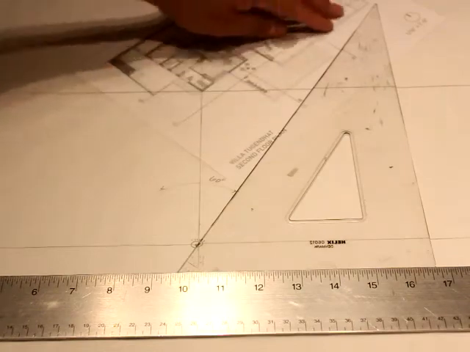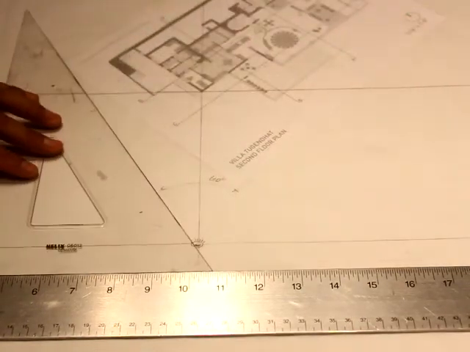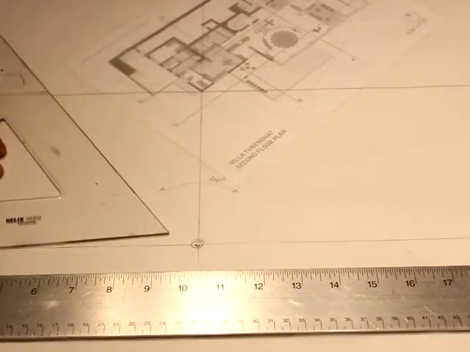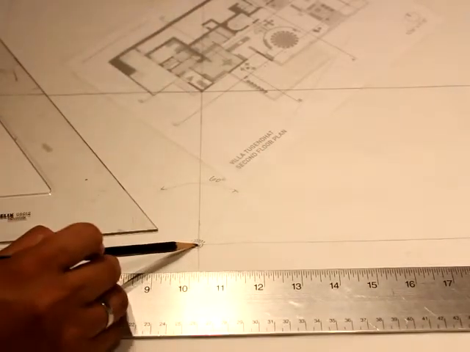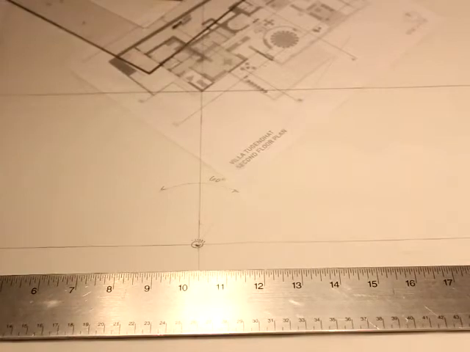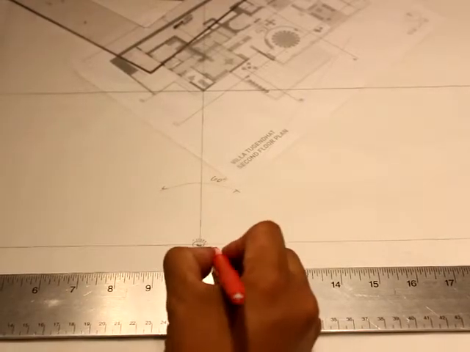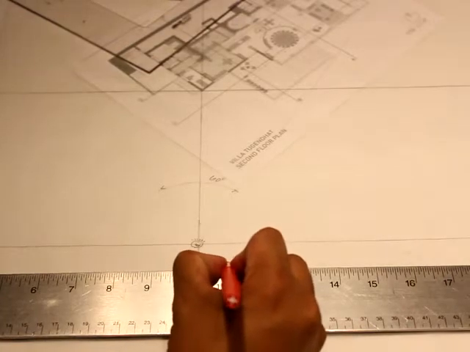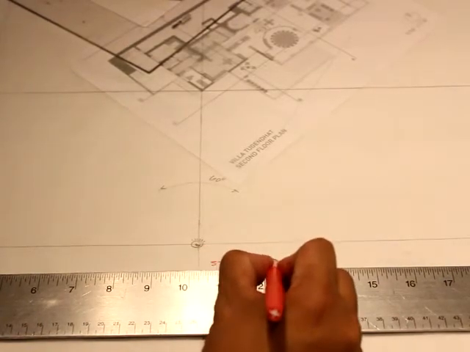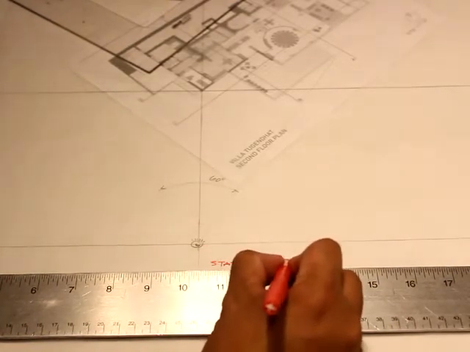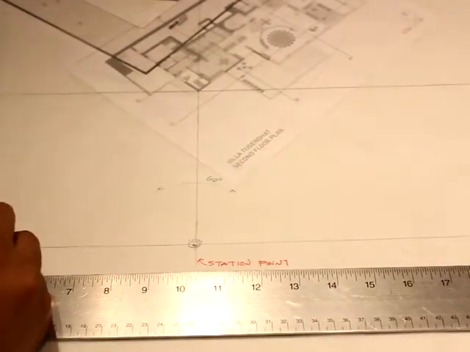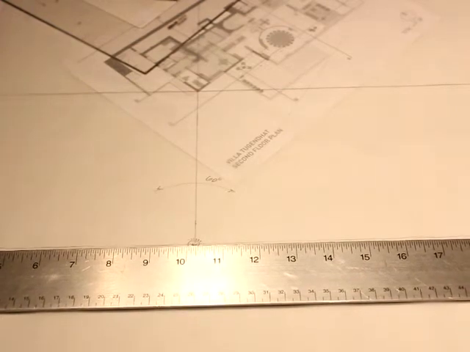And as you can see from the station point, the floor plan is laid out 60 degrees, so there's a total of 30 degrees on either side. The 60 degree angle is encompassed within the view. Where that point meets that horizontal line you drew from the corner of the building is called our station point. This is the station point. This is where your eye is going to be.